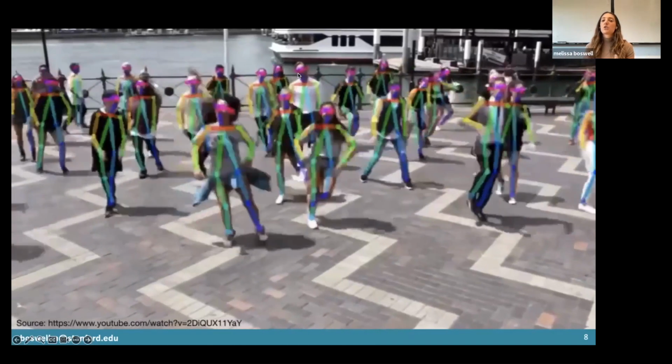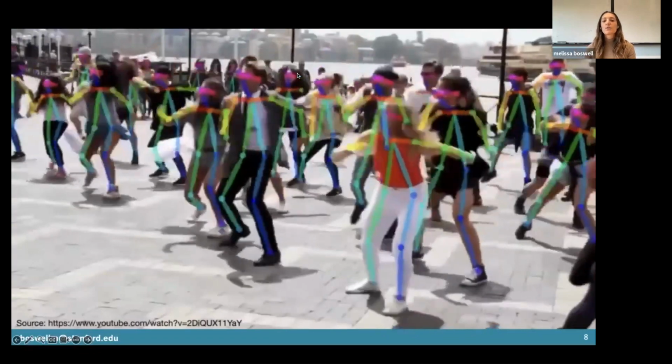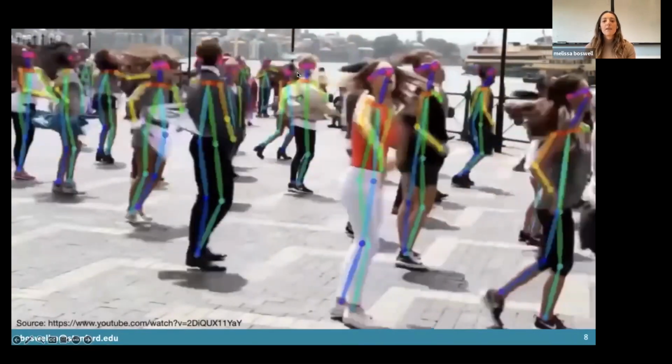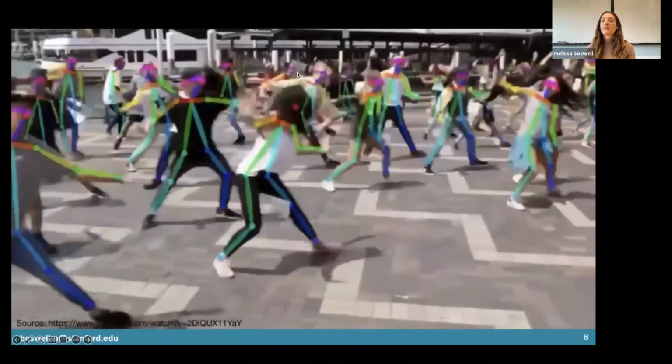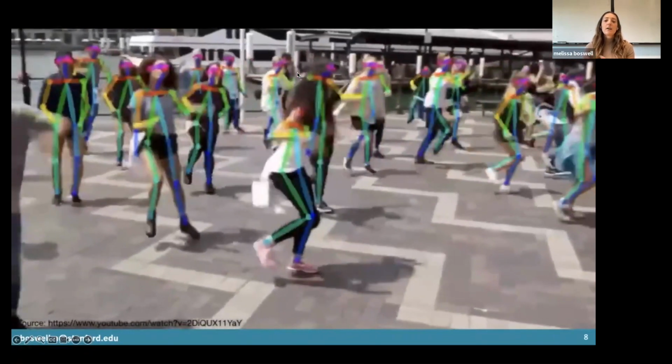So these algorithms, such as OpenPose shown here, can detect poses from videos outside of the lab. Specifically, they detect what we call key points, which are the positions of specific anatomical landmarks. And on average, you can see here it is fairly accurate, but is it accurate enough for medical applications? And this is really what we sought to answer in our study.